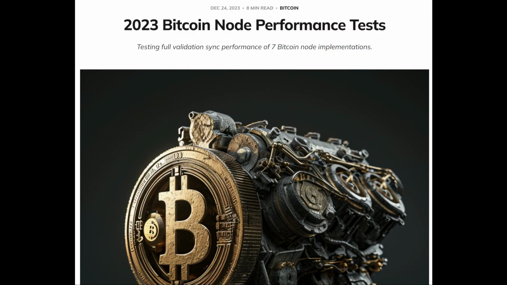For a really excellent treatment on the speed at which it takes to download the Bitcoin blockchain and sync the Bitcoin blockchain from scratch, James Lopp does an annual performance test. So I will link this in the description down below if you want to take a look at that, if you're curious about any of that. Has some really good information there.